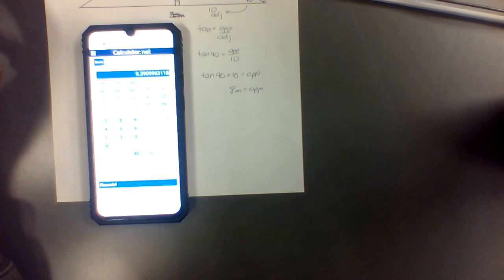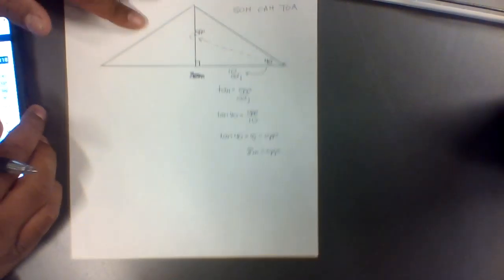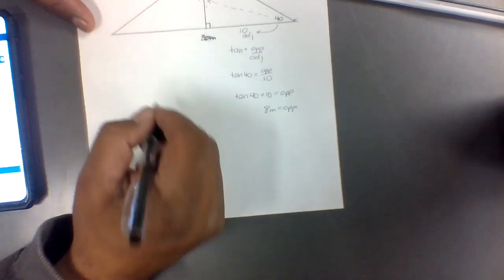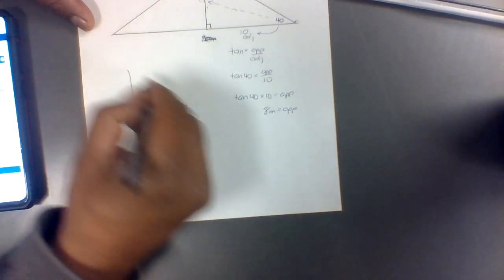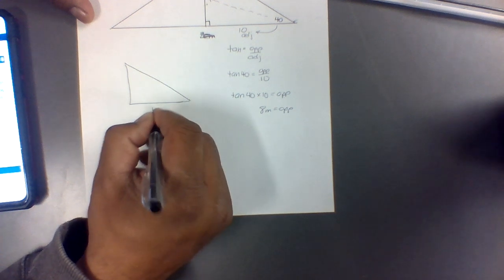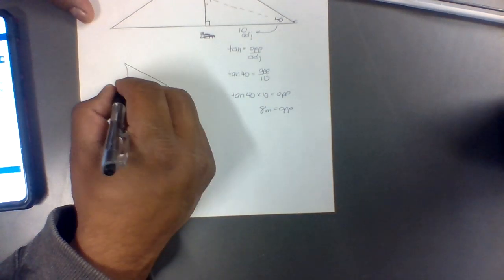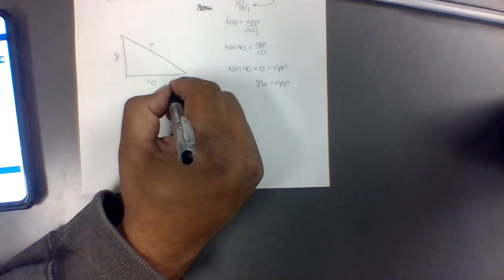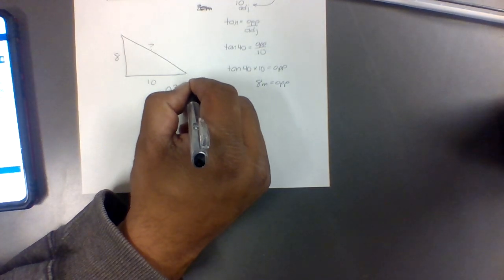Well, if I have the 8 for this triangle, okay, this guy's now 8, so if I were to redraw it quickly, hopefully you can see, if this is 10, and I know this is 8, I need to find the hypotenuse. Well, to find the hypotenuse, I use a squared plus b squared equals c squared. All right?